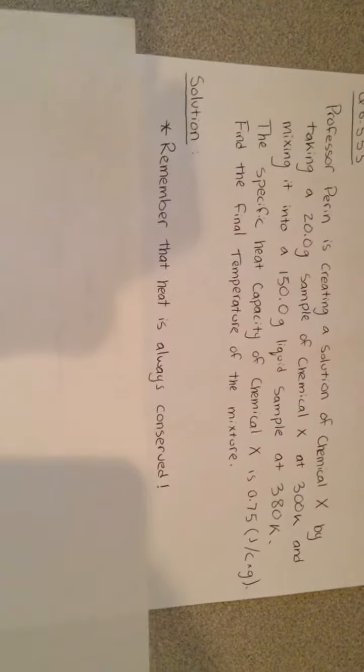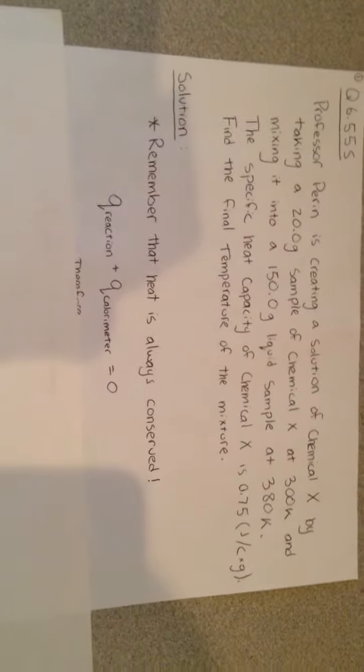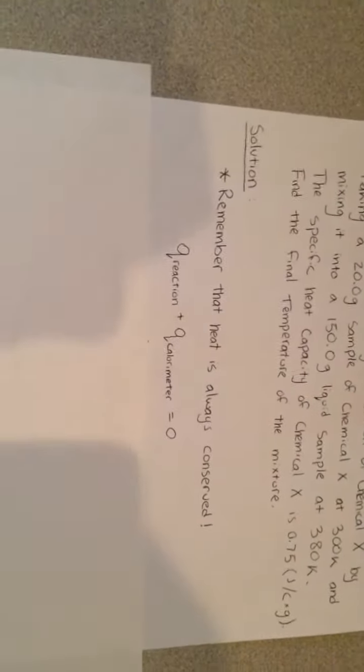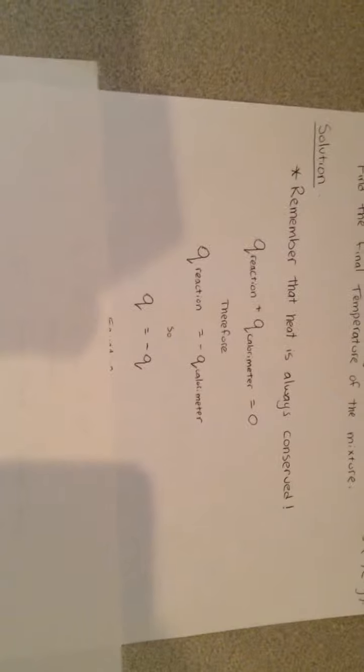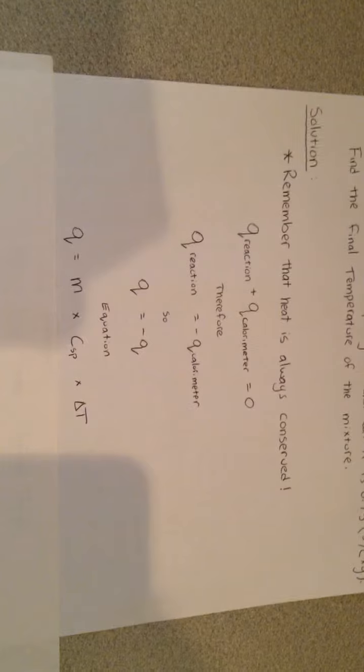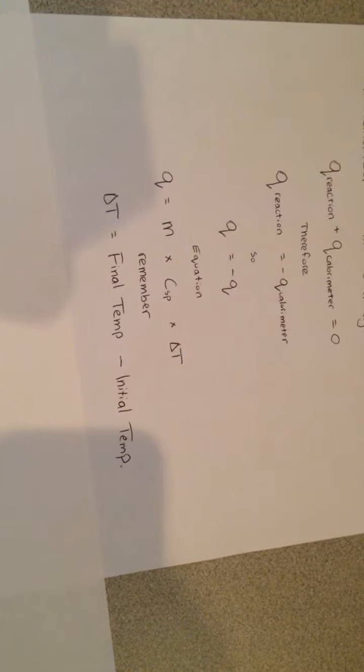So the first thing we need to remember with this problem is that heat is always conserved. So with that information, we can declare that Q of the reaction plus Q of the calorimeter is equal to 0. And with that information, we set Q of the reaction equal to negative Q of the calorimeter. So in essence, that means Q is equal to negative Q. And to find Q, we have to multiply mass times the specific heat times your delta T. And always remember that delta T is your final temperature minus your initial temperature.